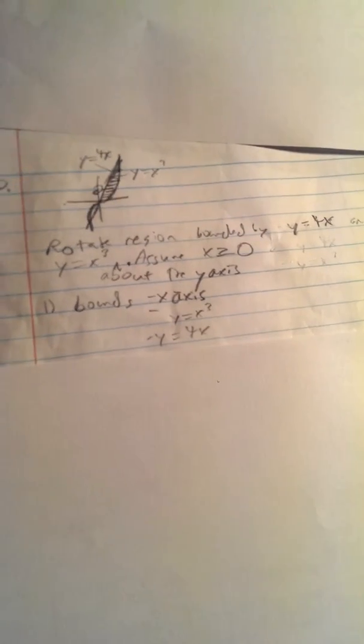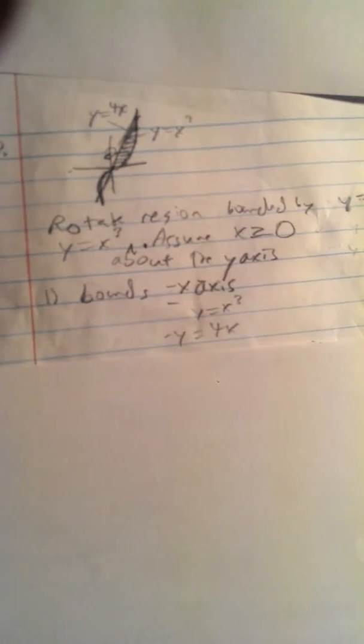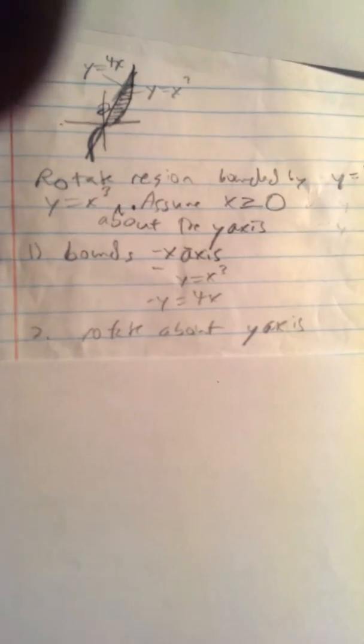Okay, so the first thing we want to establish are the bounds. The bounds are the x-axis, because x is greater than or equal to 0, therefore one of the bounds is the x-axis, and then the two graphs. The second thing is we are rotating about the y-axis.